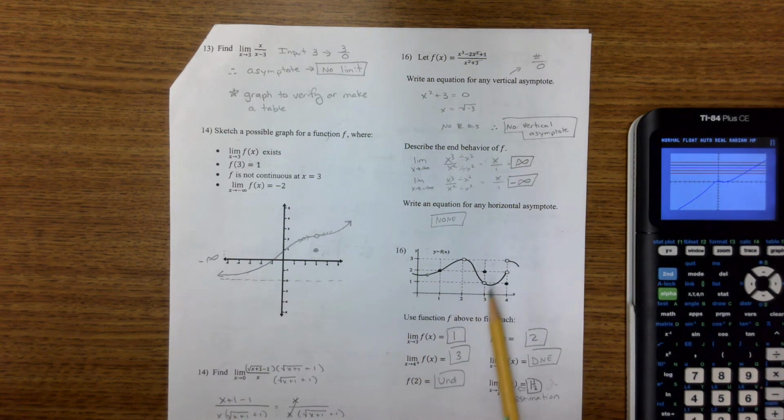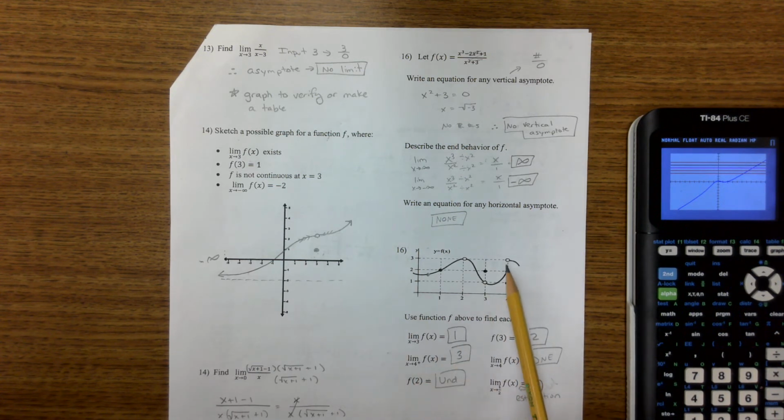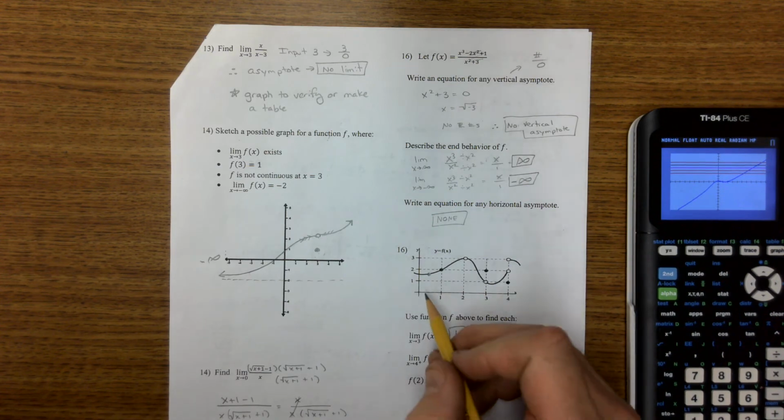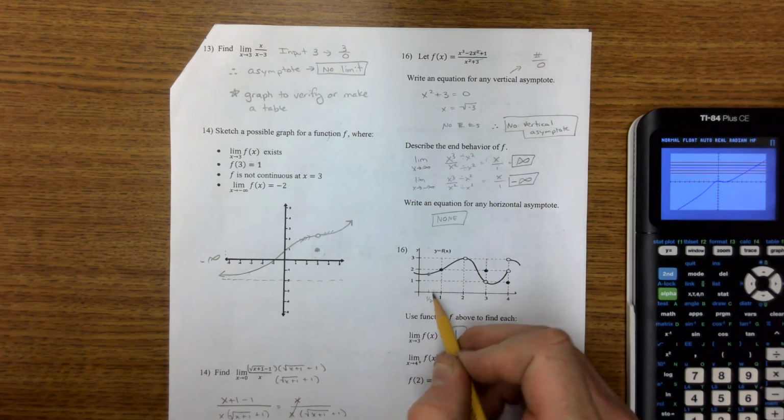The limit at 3, it's going to 1. The value at 3 is 2. From the right side it's 3, from the left it's 4. Well, there's no limit. They're not going to the same spot. F of 2, not defined. The limit at 1/2. Well, here's 1/2, and the value is here.